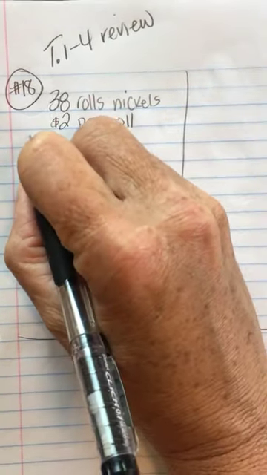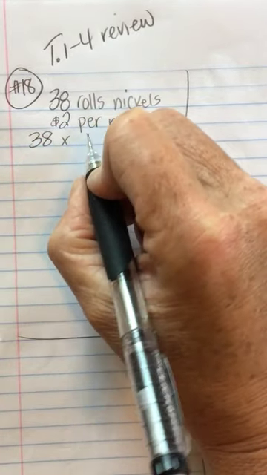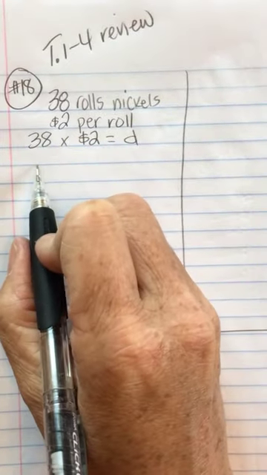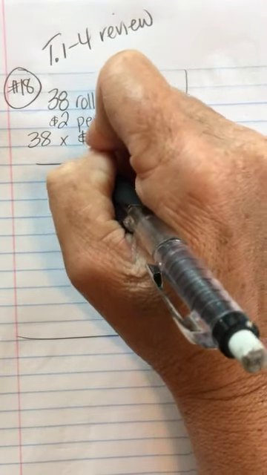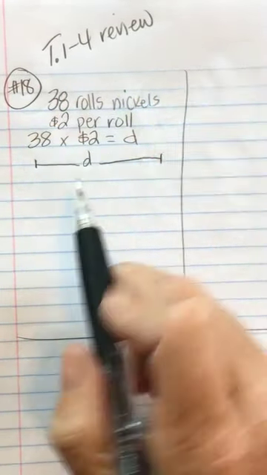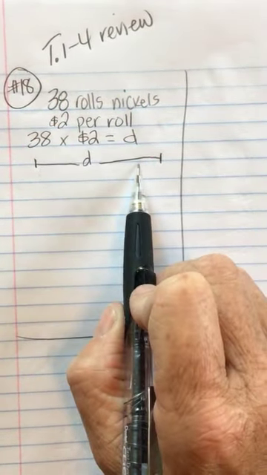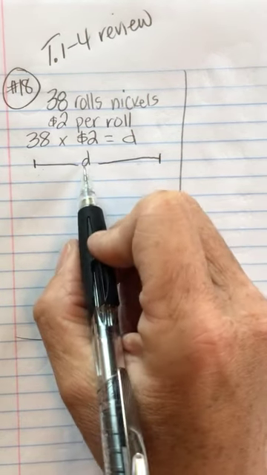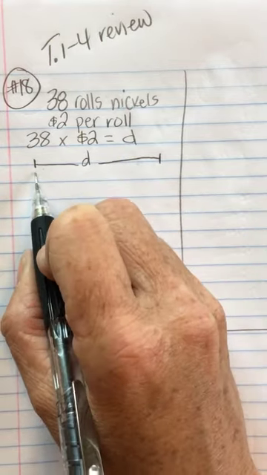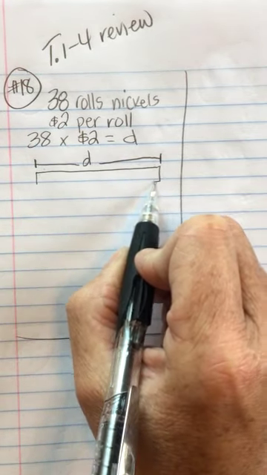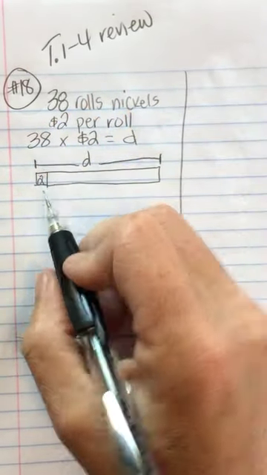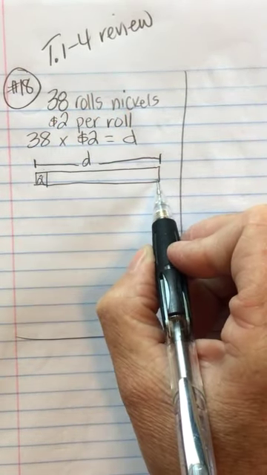Okay, so we would have 38 rolls times $2 equals D. Or we're going to do a tape diagram or a bar diagram. This is the total dollars, with the variable D representing the total. And then we need 2, 38 times.